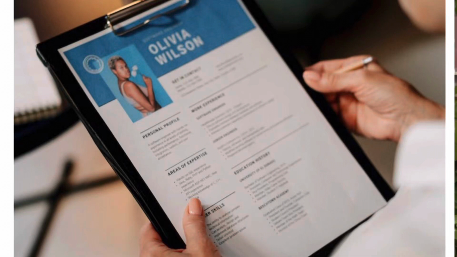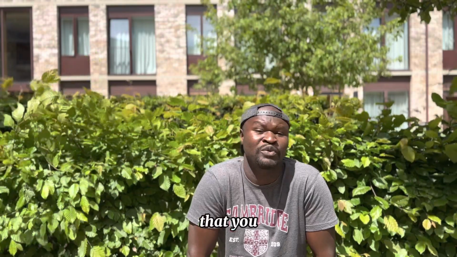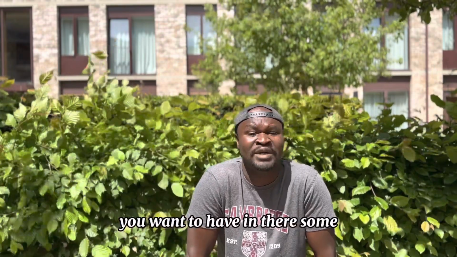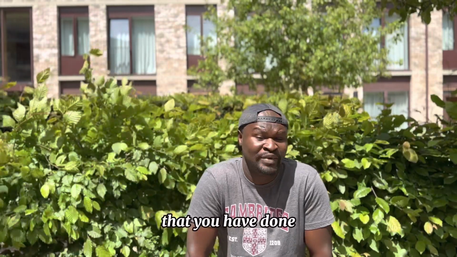It's just 2 pages. So if you're a researcher, obviously you want to have in there your research publications, some teaching experience, some grants that you've won, and some extracurricular and volunteering activities that you have done, to be able to make that application. So you put all these documents together and then you submit it to one of the councils.